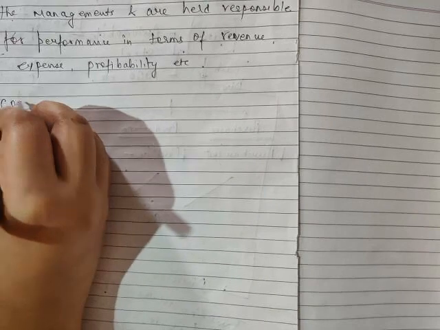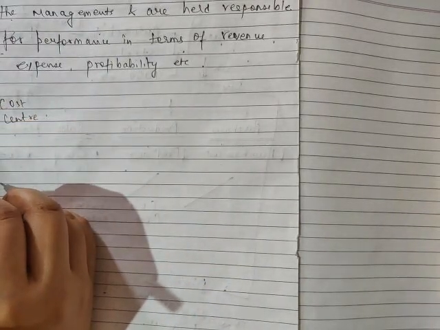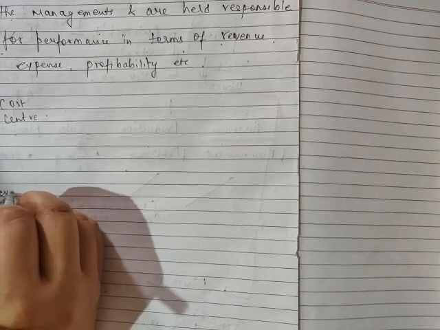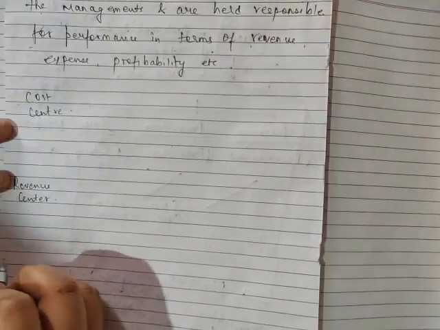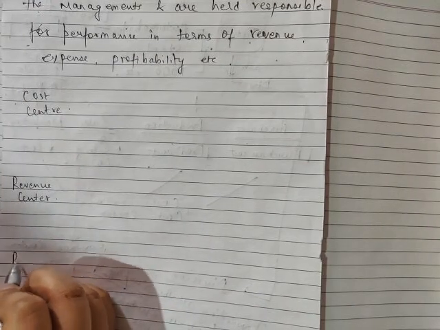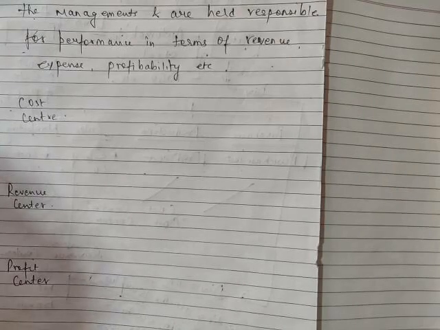One is the cost center, number two is the revenue center, three is the profit center, and four is the investment center.